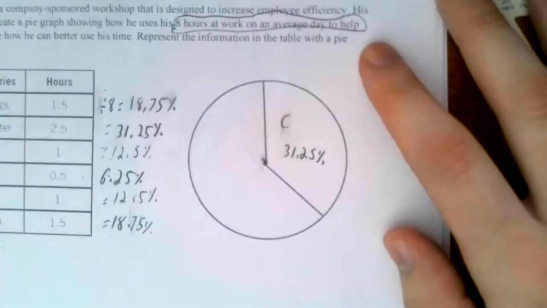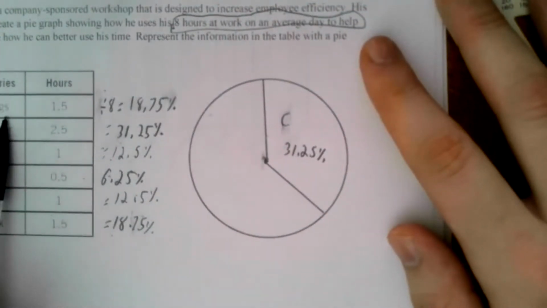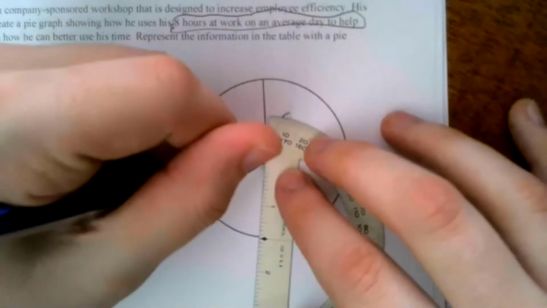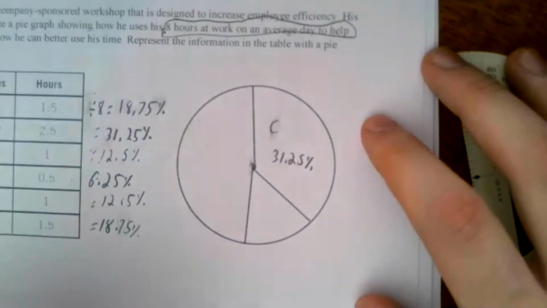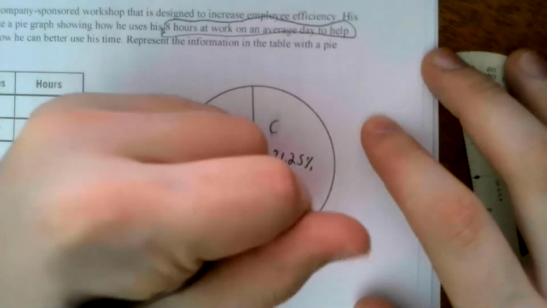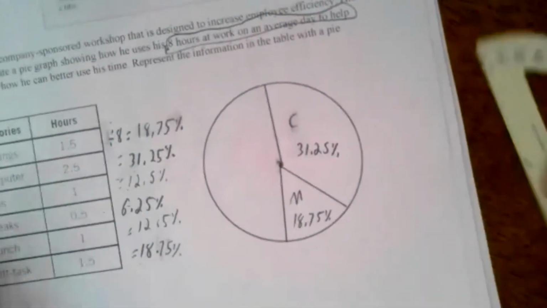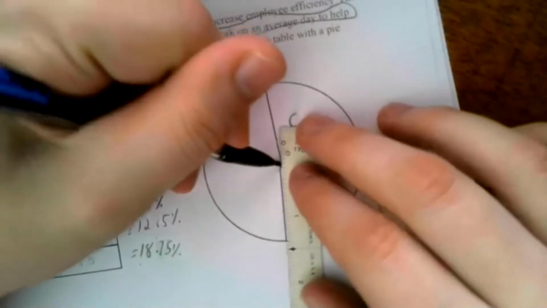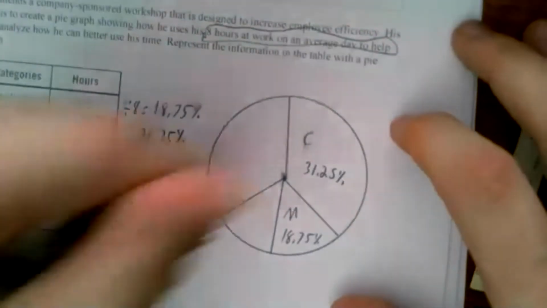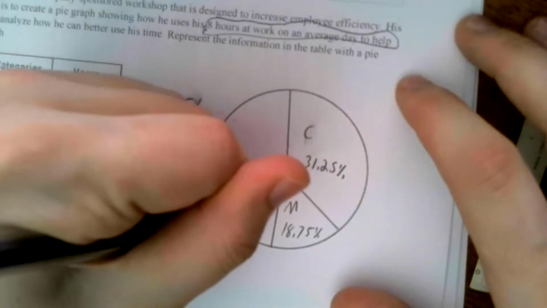Okay. And then I can do that with the rest of them, right? So the next one's going to be meetings, which is about 20% or about a fifth of the graph. So that's meetings. And it's going to be about 18.75%. And then I can draw the exact same thing for off task. So I'm going to stay on that center point and draw about the same size here. So that's going to be for off task, or I'm just going to label it O. Write the percentage in again.